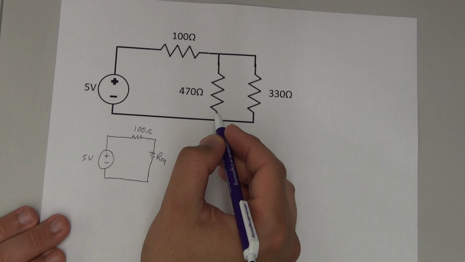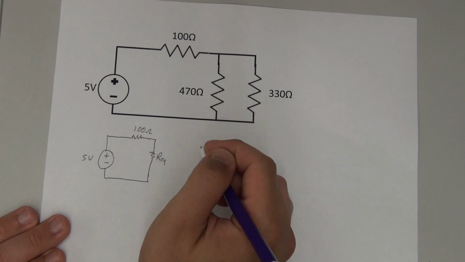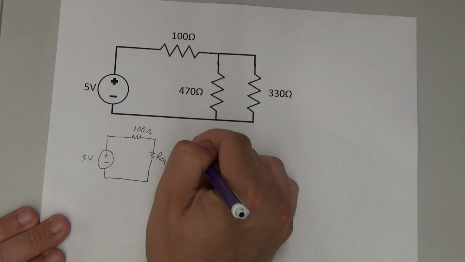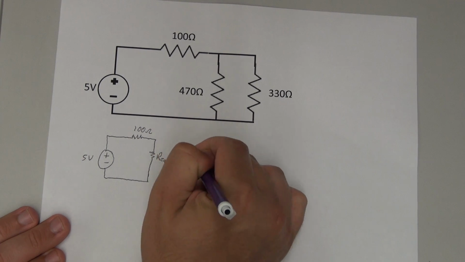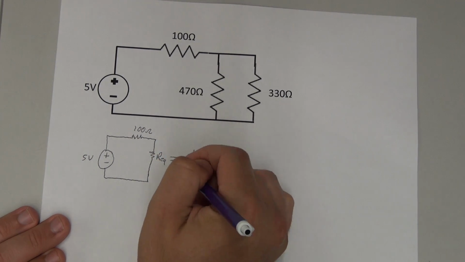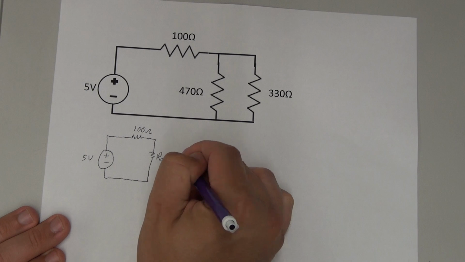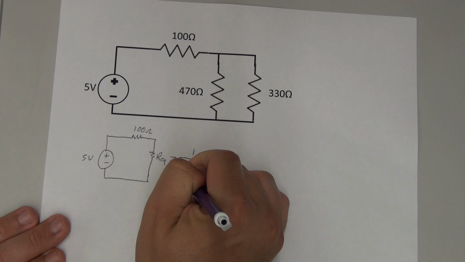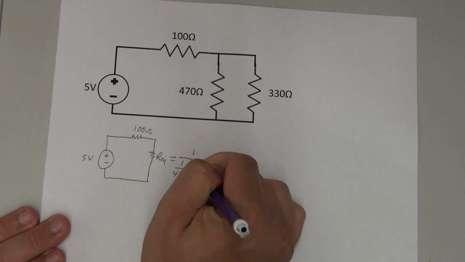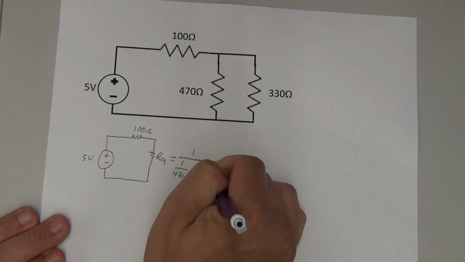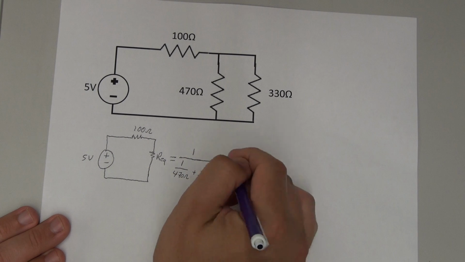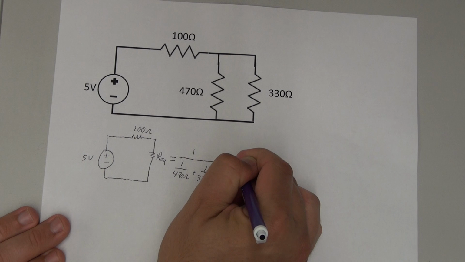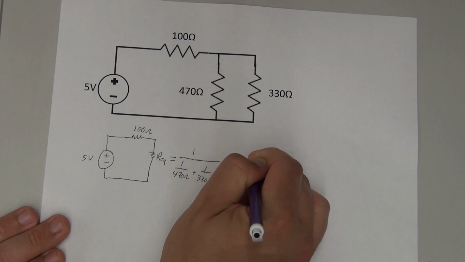And if you remember, the equivalent resistance for 2 parallel resistors can be found by 1 over the sum of the reciprocals of each of the individual resistances. So 1 over 470 ohms plus 1 over 330 ohms. And if you do out the math on that, that works out to be approximately 194 ohms.